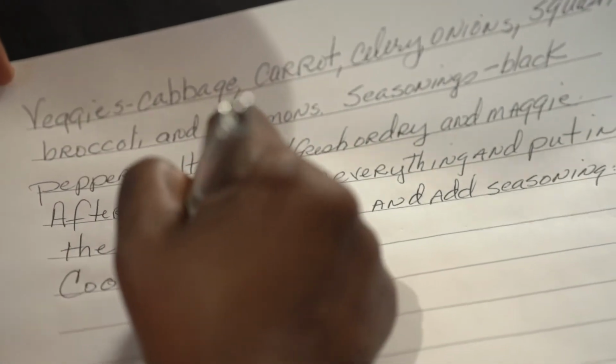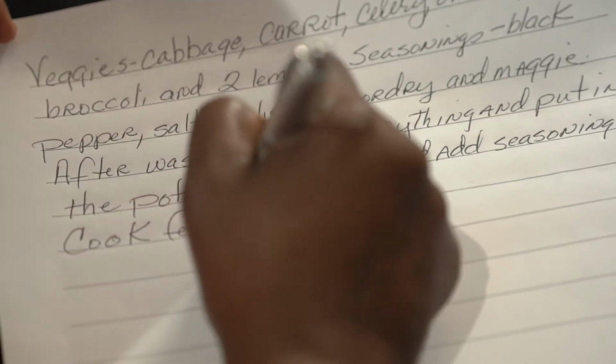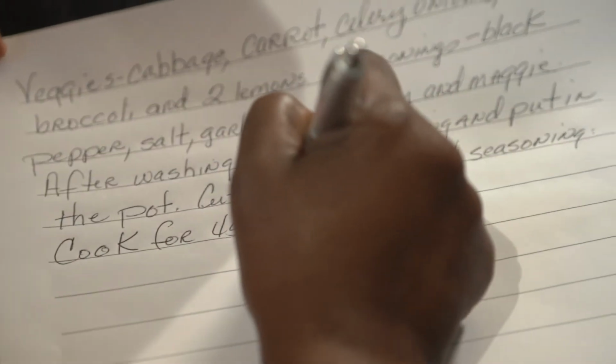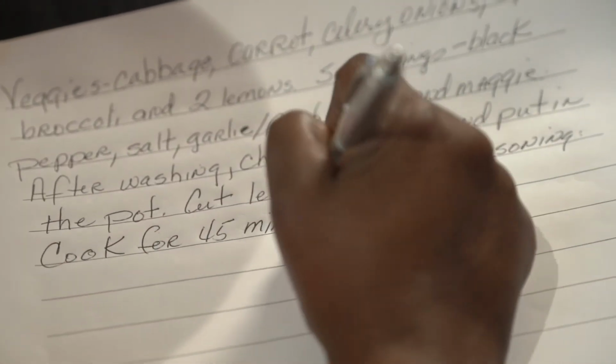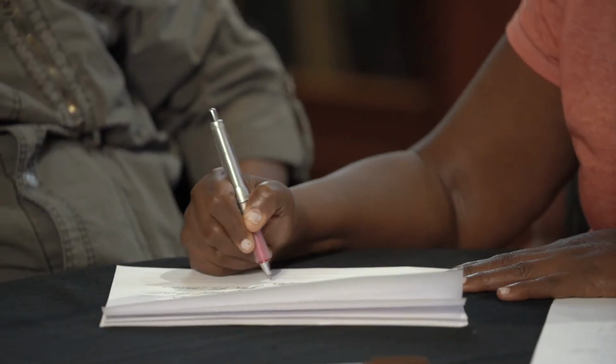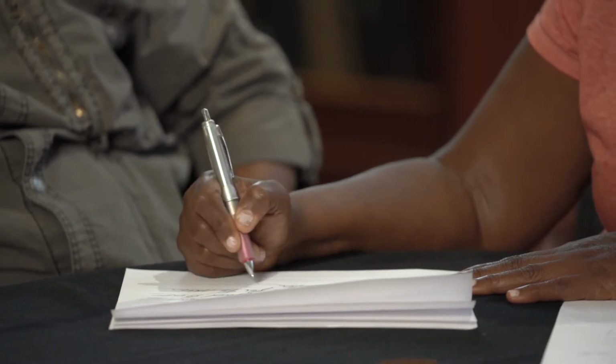Cook it for 5 minutes. Okay. When it's done, you make your rice. If you got rice pot, you don't got rice cooker. You got rice cooker, you can cook the rice to the rice cooker. Okay. When it's done, that's it, ready to go.